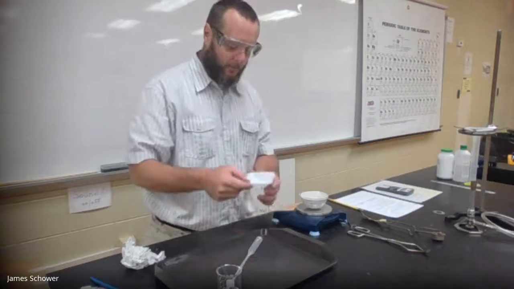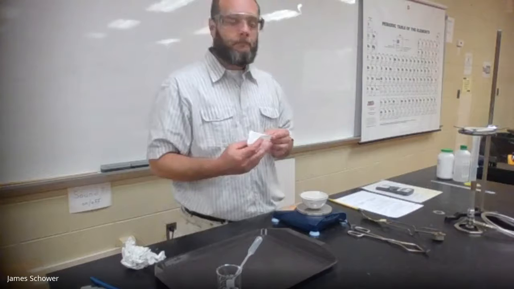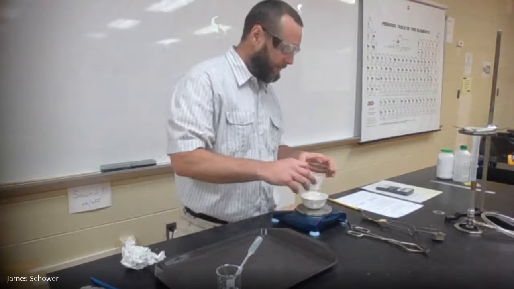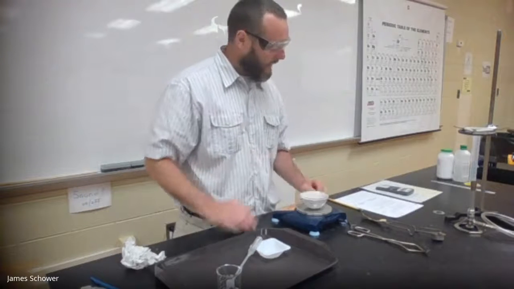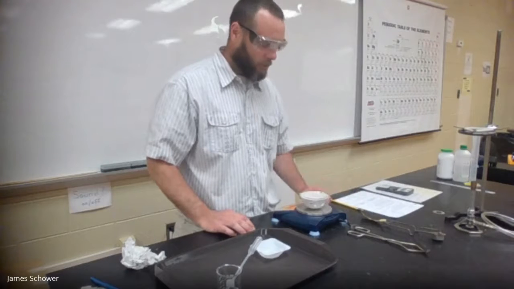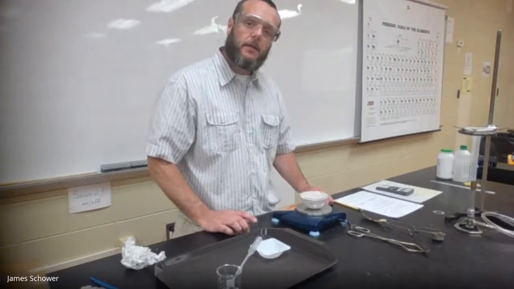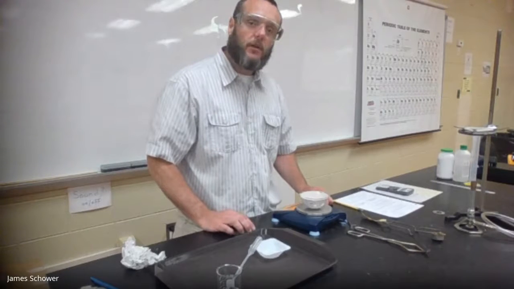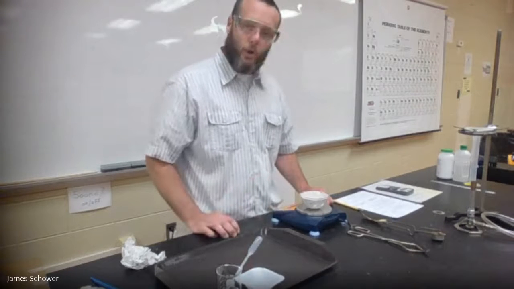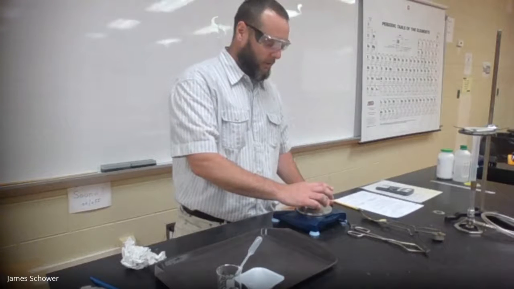Now I'm going to add the pre-measured 2.0 grams of baking soda, which is sodium bicarbonate. I'm going to put that in there. Now, the combined mass for number 2 in the data table is 107.58 grams. If you subtract numbers 1 and 2 from each other, you will get the exact mass of baking soda I placed in there. So note that. You're going to need to do that for the calculation number 1 problem.